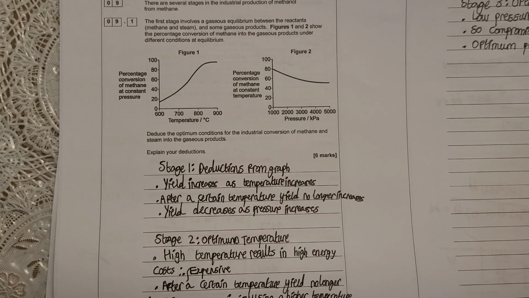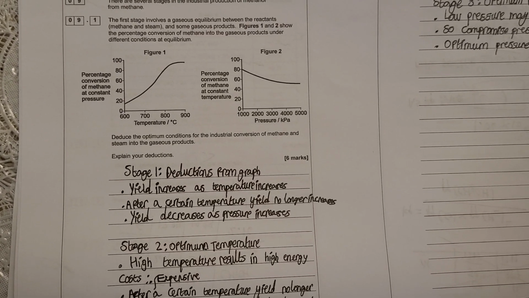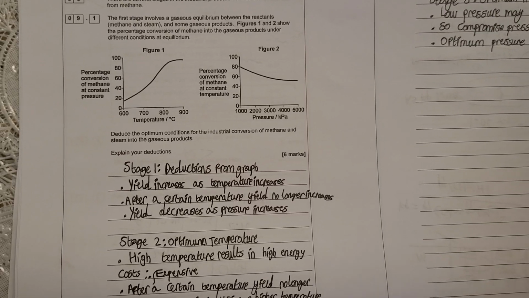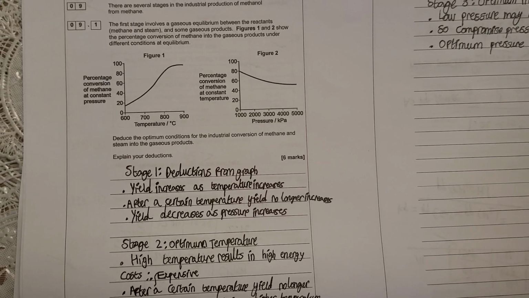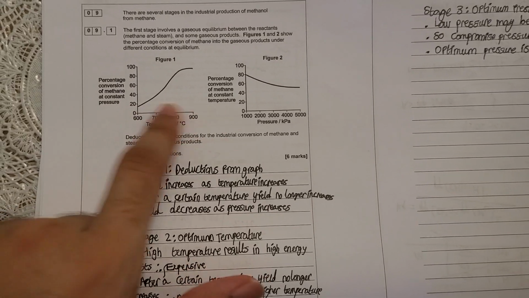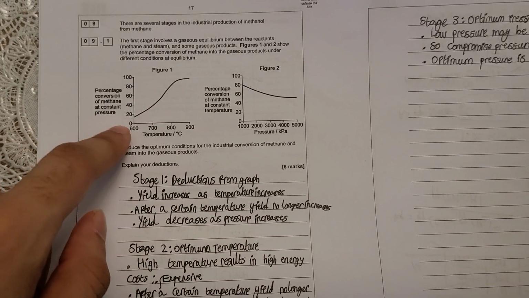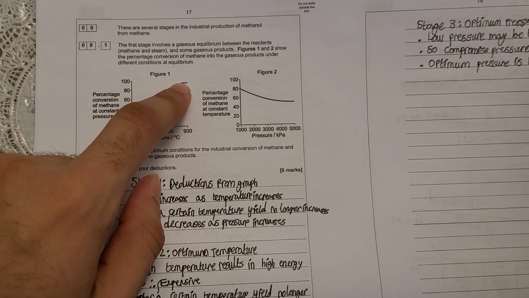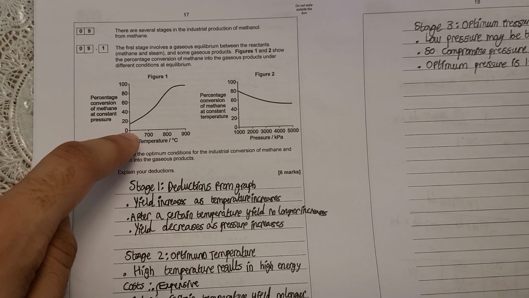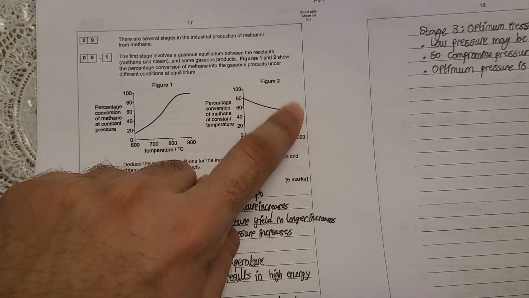Question 9. Deduce the optimum conditions for the industrial conversion of methane and steam into gaseous products. 6 marks. So I'm going to have 3 stages. Stage 1, the deduction from the graph. I can see that yield increases as temperature increases. However, after a certain temperature, yield no longer increases. Yield decreases, however, as pressure increases. So that increases, that's going down.